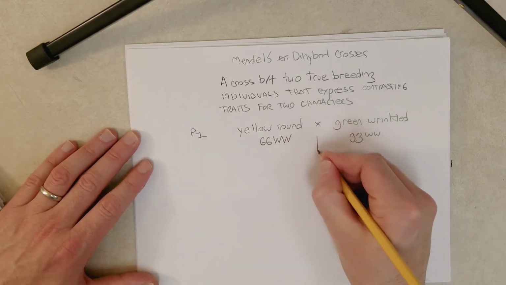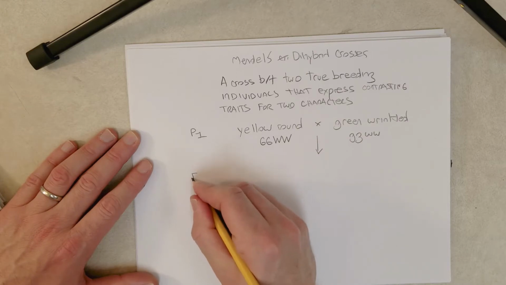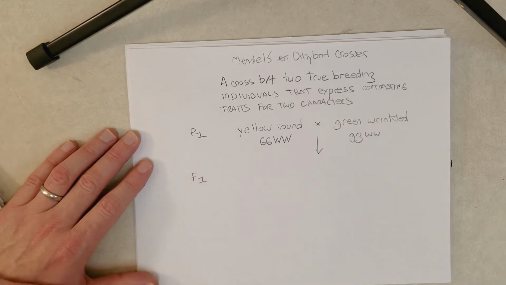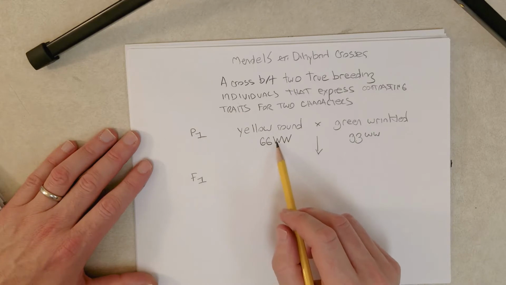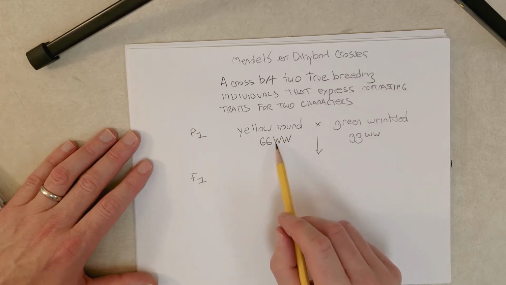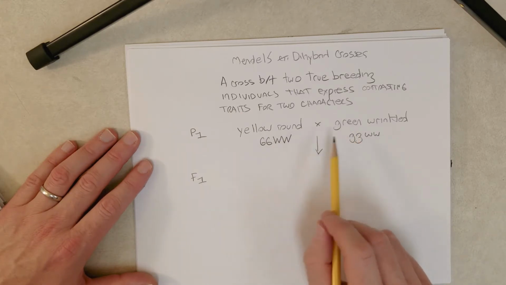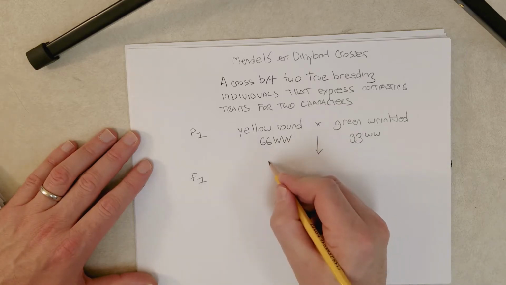Now, to get the phenotype and genotype of the offspring in the F1 generation, what we should do is look at the types of gametes that can be made by each of these parents.